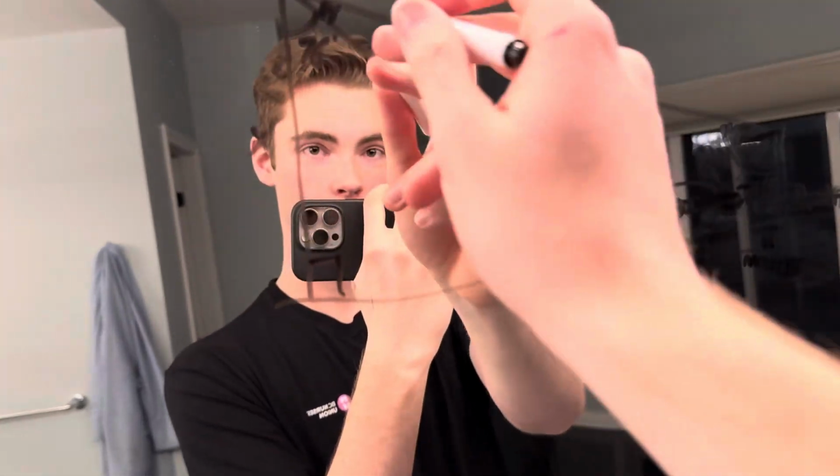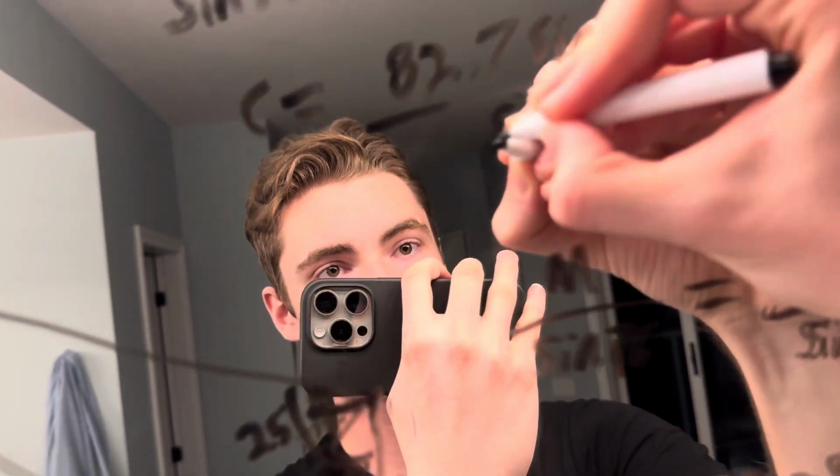And now we can do this angle. We'll call this c. c over sine 25 equals 82.7 over sine 3. Then if you move this around, c equals 82.7 sine 25 divided by sine 3.